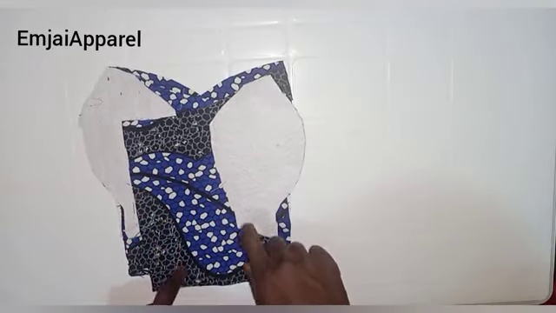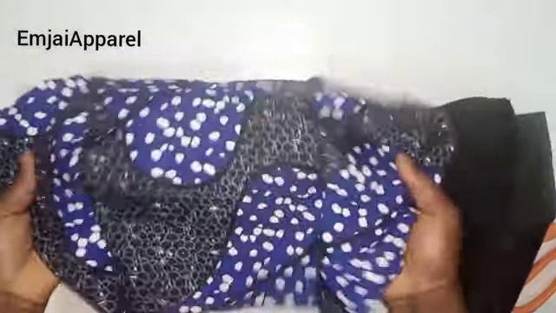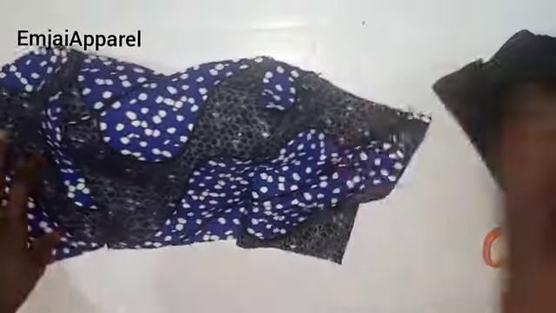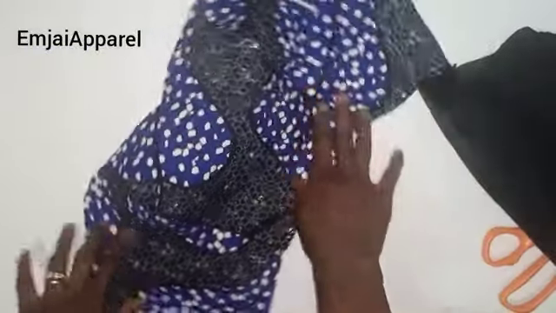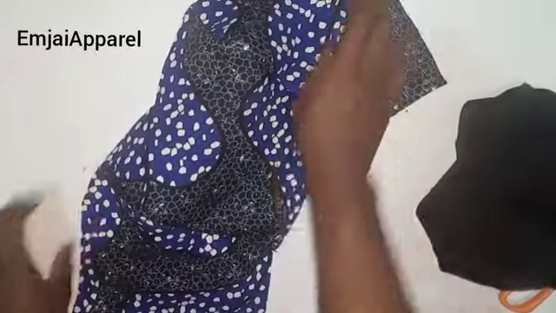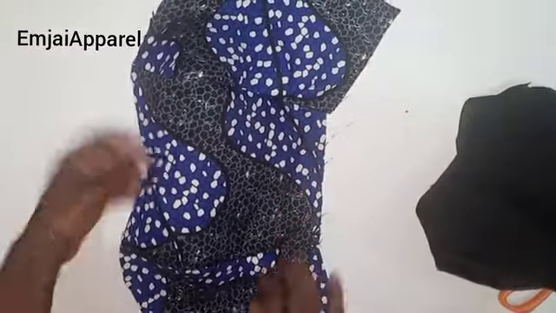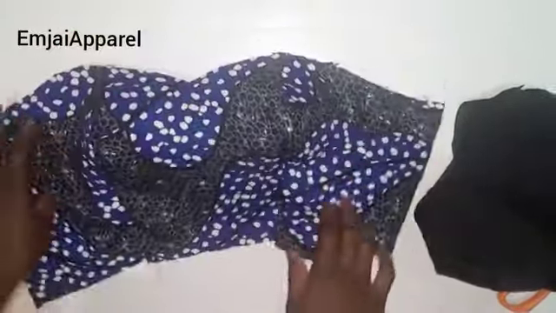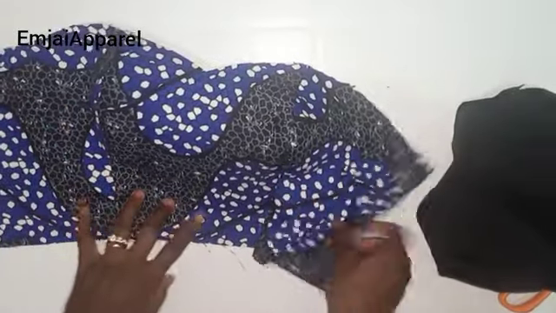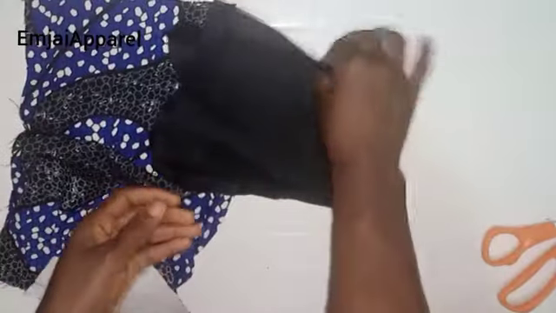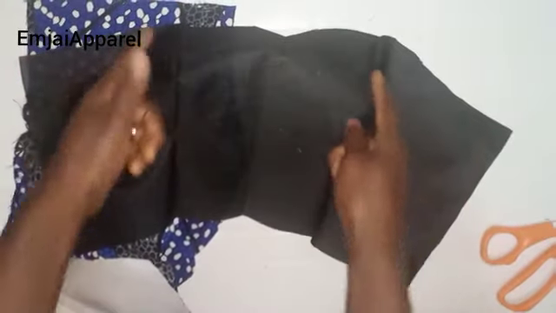Here I have attached the side panel to the center panel, and this is what it should look like after attaching the side panel to the center panel. As you can see, the cup of the bustier came out very well because of how we drafted it. So you need to draft it the way I drafted it so that you will get this result. I've also joined the side to the center panel of the lining like I did for the main fabric, and this is what we have.